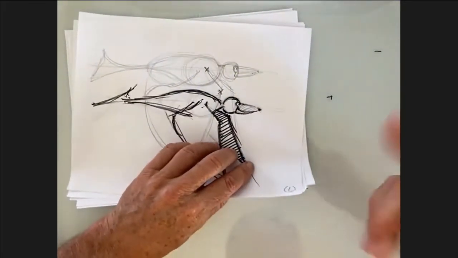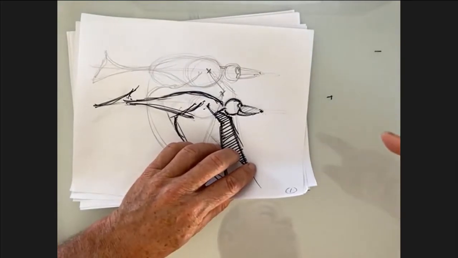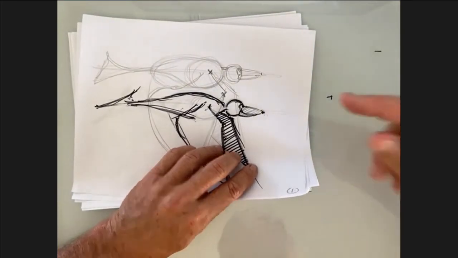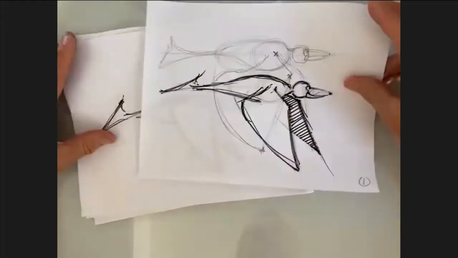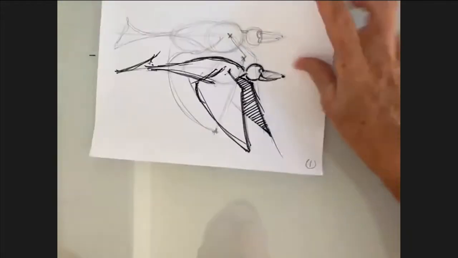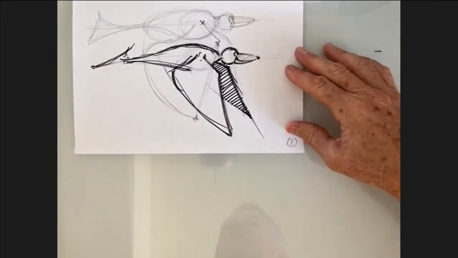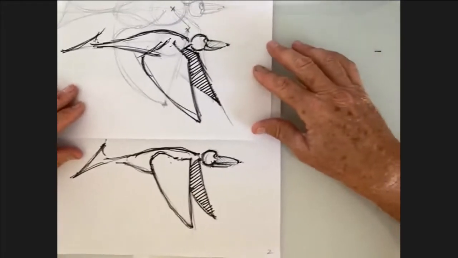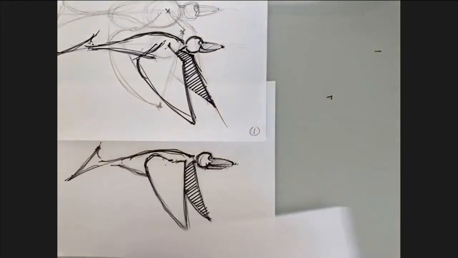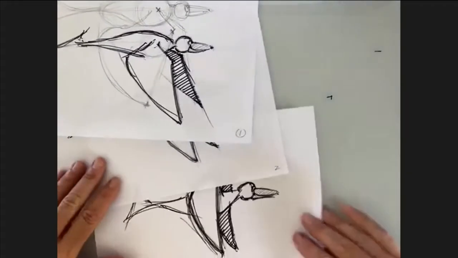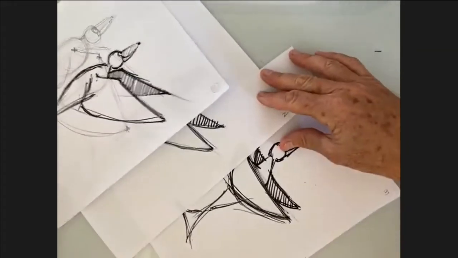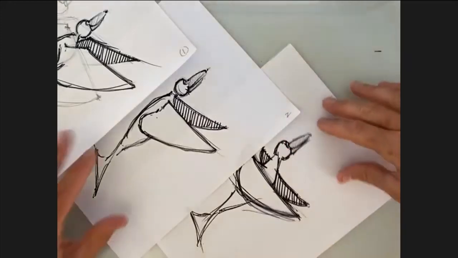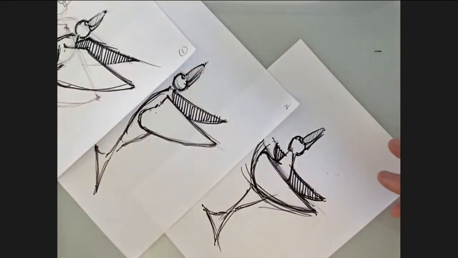Between those keyframes, I do the motion that gets it from the one keyframe to the next keyframe. I'm going to show you that with numbers 1, 2, 3. I'm gonna put them at an angle here where you can see them. And 4.